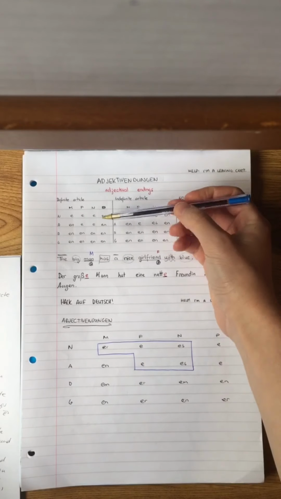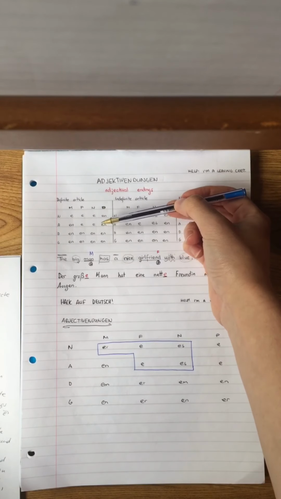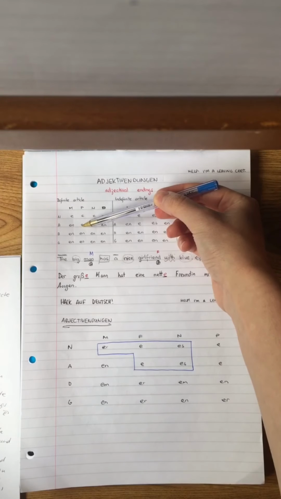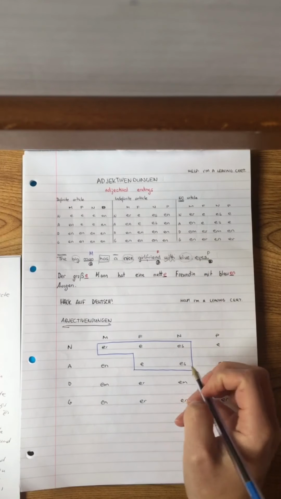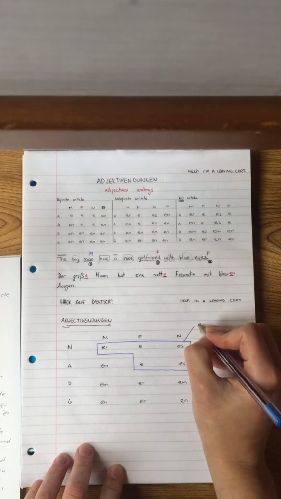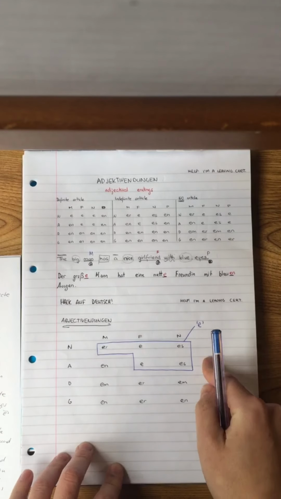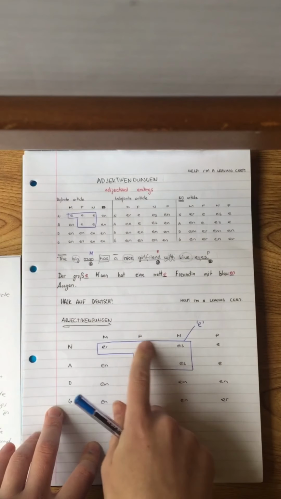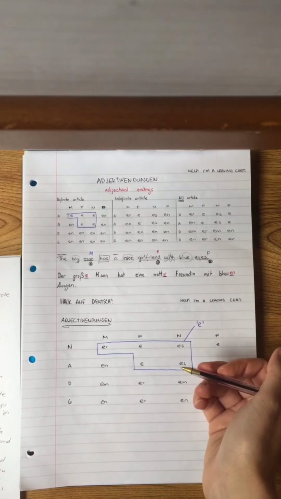Now, if you look at your definite article endings table, you can see that all of these endings are E. So draw an arrow with a little E in the same colour pen as you made the box, okay? These are all E, and these are all going to be now E, okay?